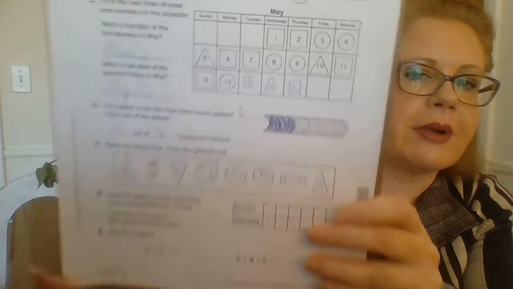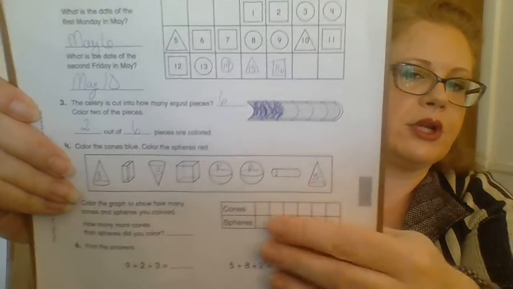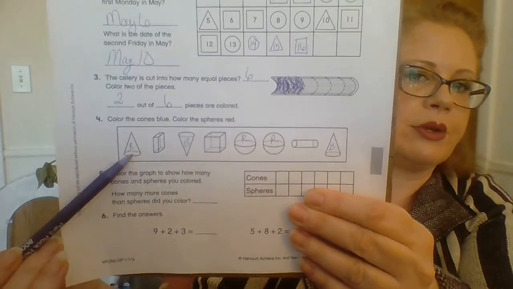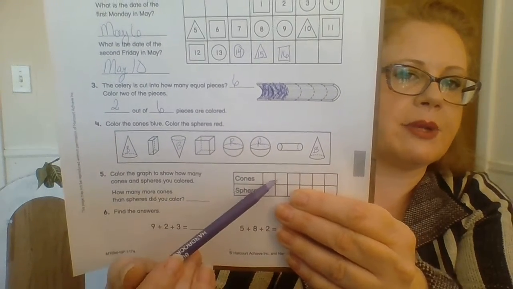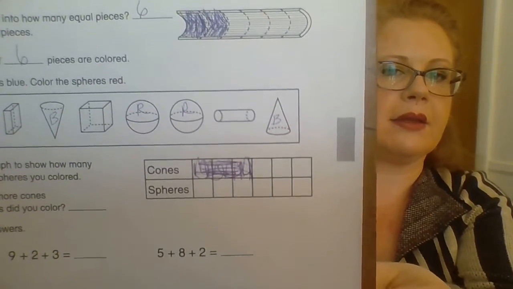All right, so now we're going to come down here. Number 5 says color the graph to show how many cones and spheres you colored. So here, cones. You're going to look up here, how many cones did you color blue? So there's 1, 2, 3. Okay, so I'm going to color in 3 of these squares here on my graph. So go ahead, color 3 of those squares. Okay, so it should look something like that.